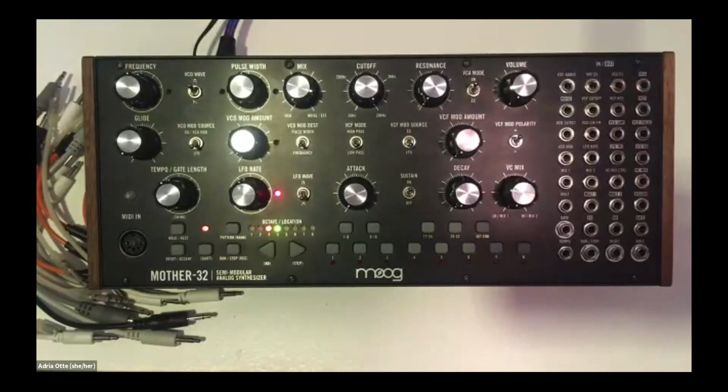So the difference might be subtle, especially if you're just starting out. But it gives you the ability, from the very get-go, to choose what kind of timbral place you're going to be starting out with.